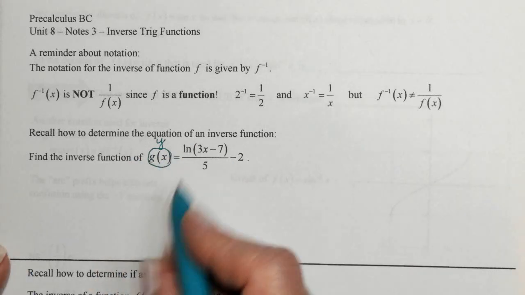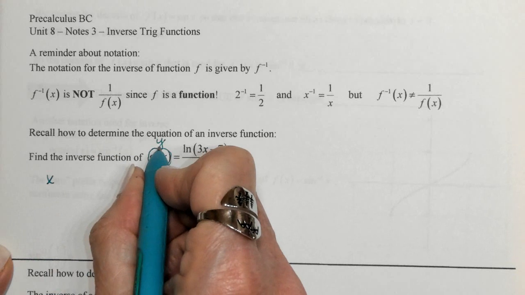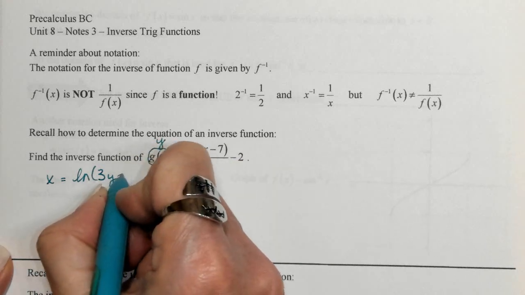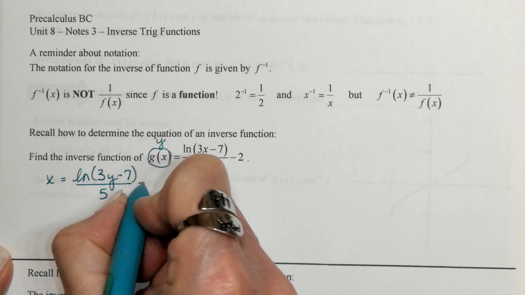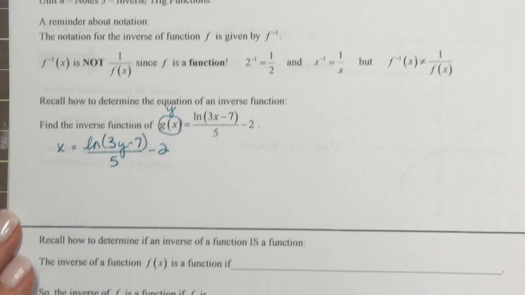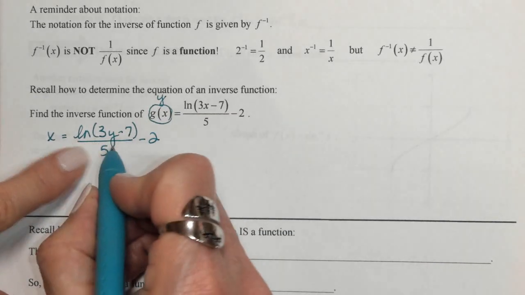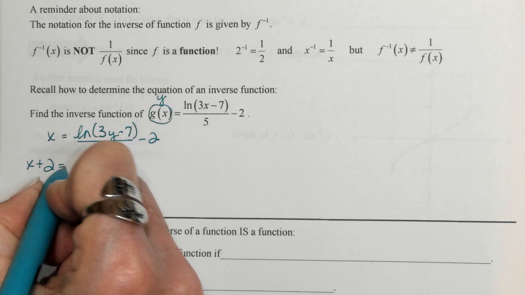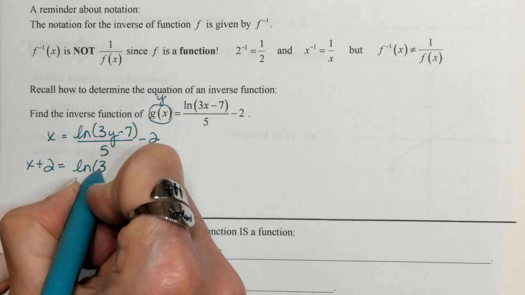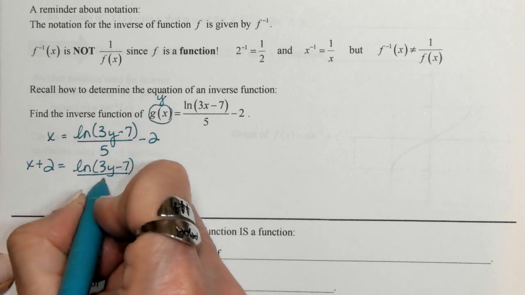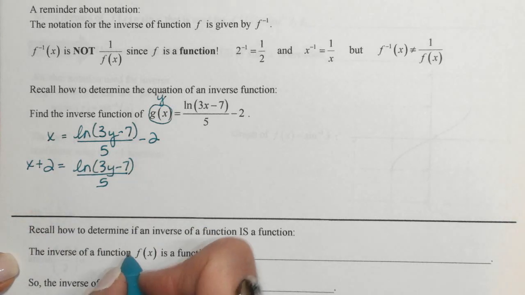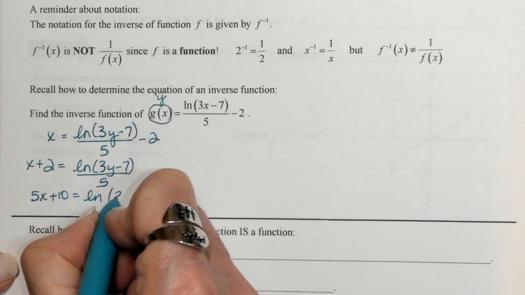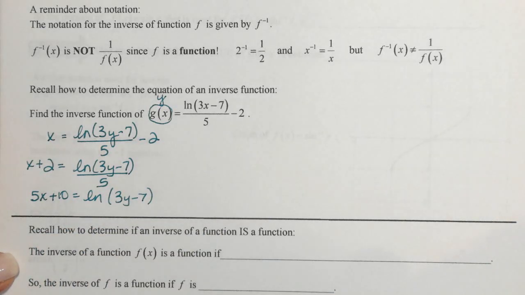So I'm going to switch: replace the y with an x, and replace that x with a y. And now we solve for our new y. I'm going to begin by adding 2 to both sides. So x plus 2 is this part. Now I'm going to multiply both sides by that 5. When I multiply both sides by 5, I'll get 5x plus 10 is ln of 3y minus 7. And now we're looking for y.